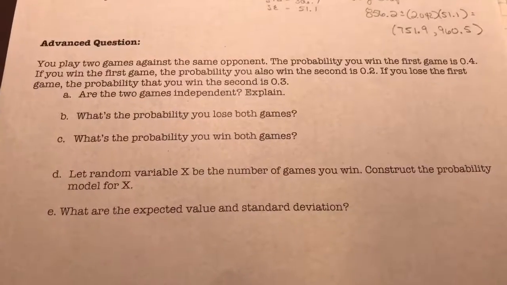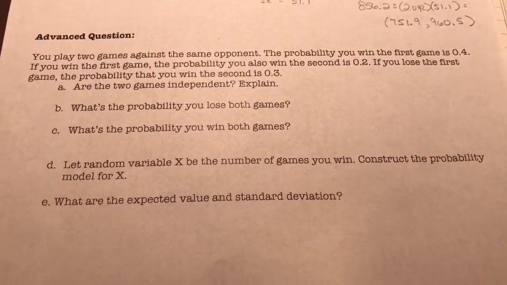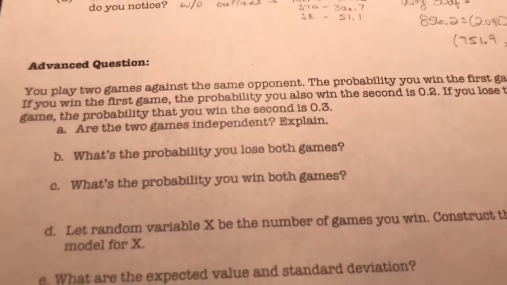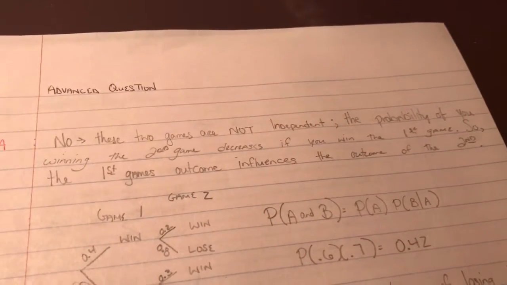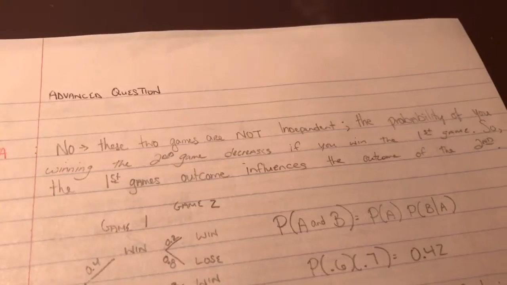Now moving on to the advanced question, which deals with probability of winning 2 games. Part A of this question asks, are the 2 games independent? Come over here to my answer. No, these games aren't independent, obviously, because the probability of you winning the second game decreases if you win the first game. So the first game's outcome influences the outcome of the second game.